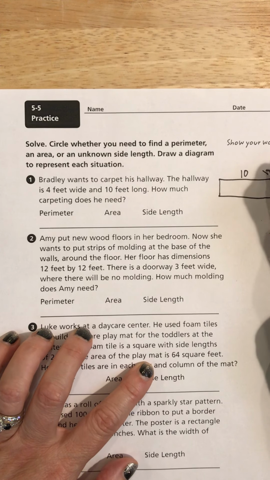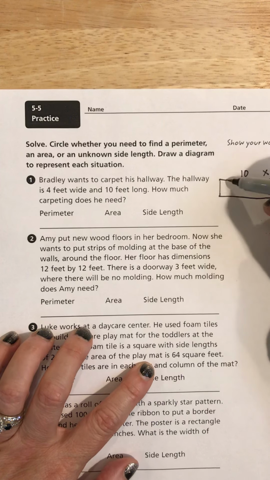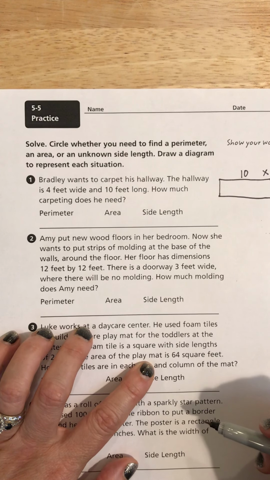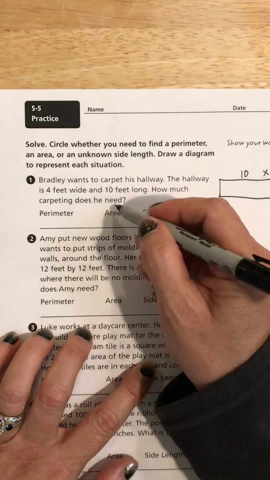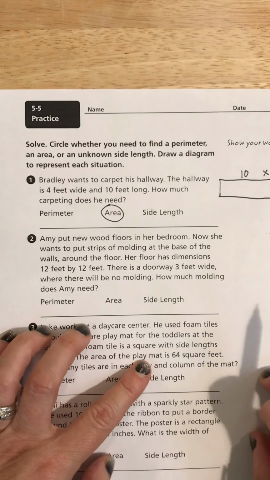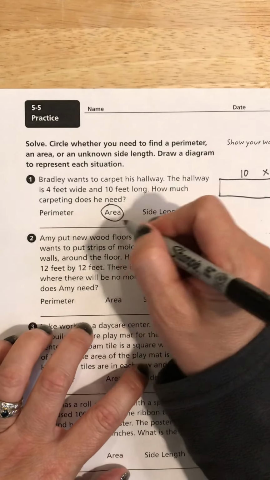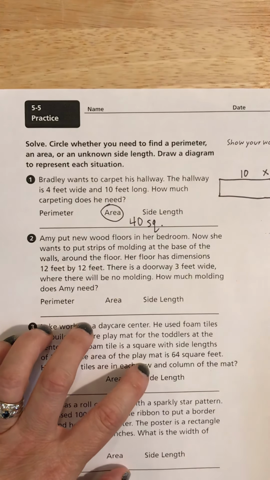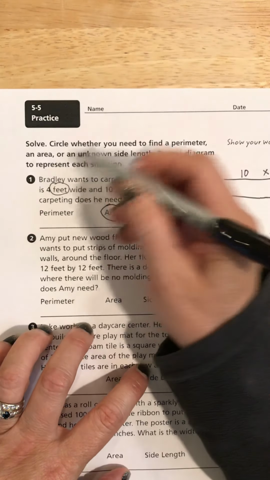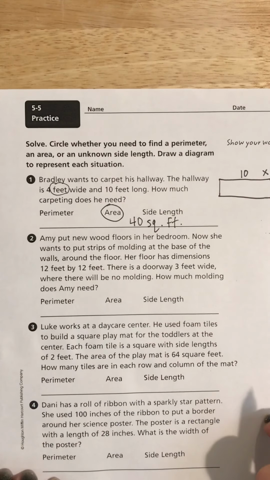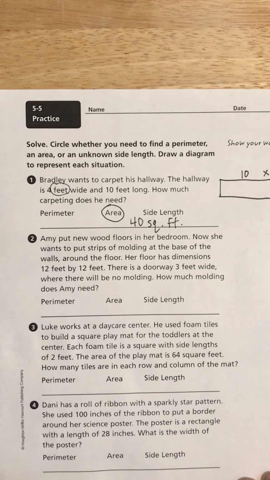And I know that I can just multiply those two numbers, because if I drew out the tiles and then I counted the tiles, I know that I would get 40, because 10 times 4 is 40. And we're talking about area, so remember, I must be counting the squares on the inside. So I should have 40 square, and my label is feet. So there's your answer for the first problem, okay?